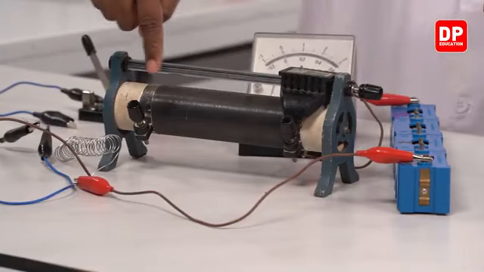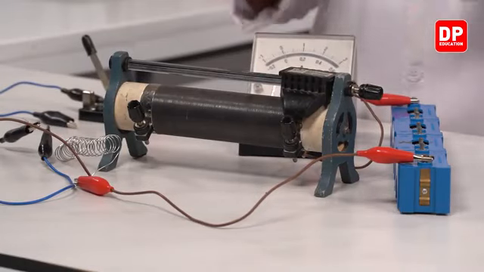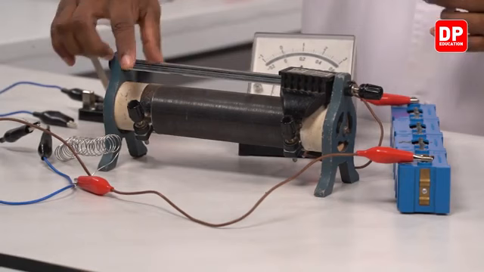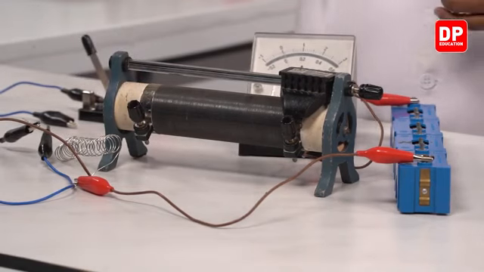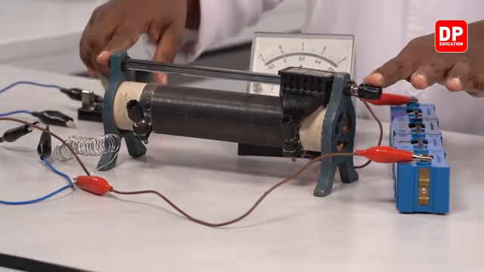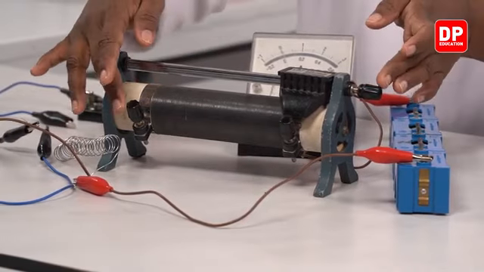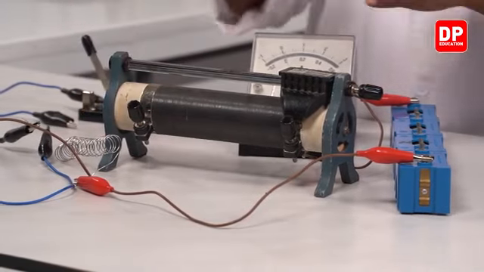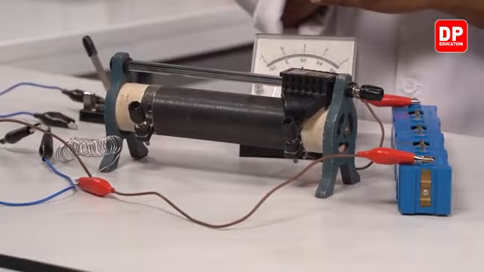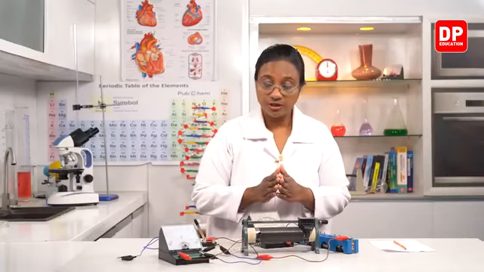Then here you can see there are 3 terminals. Now what I will be doing is, I'll be connecting one terminal to one end of the switch and then this terminal. So between these 2 ends is going to be the resistance. So that is how the rheostat is going to function.